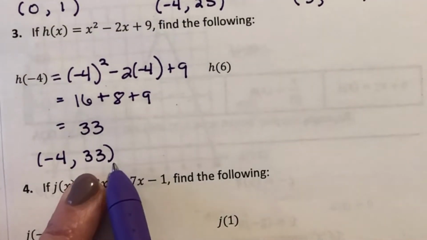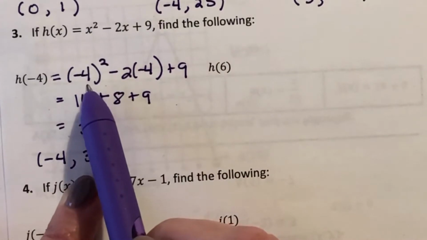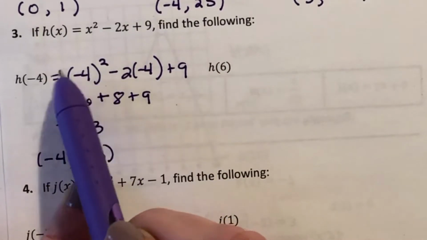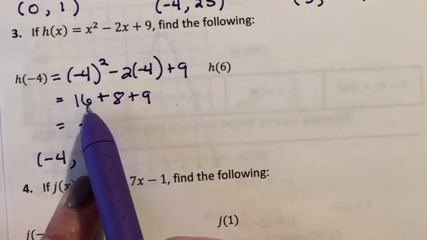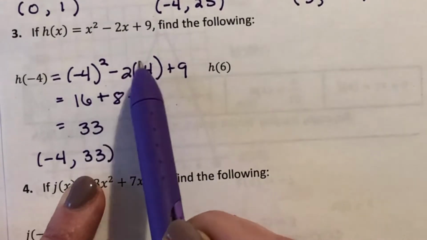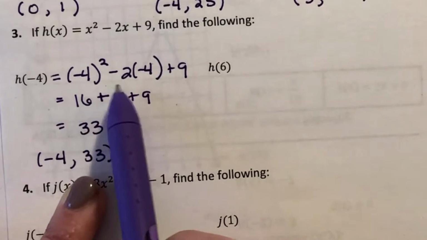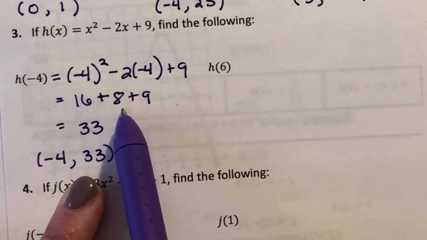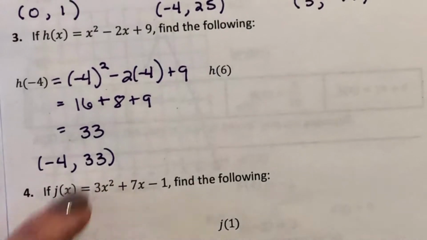Now, just one note of caution, especially when we have squares and we're plugging in negatives, be careful. Negative 4 is what's being squared, so negative 4 times negative 4 is a positive 16. Also be careful of your negatives. You notice that a negative 2 times a negative 4 is a positive 8. So if you make a mistake in function notation when evaluating, it's probably dealing with a negative. Go ahead and try h of 6.